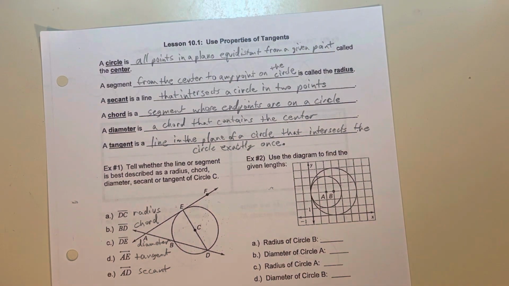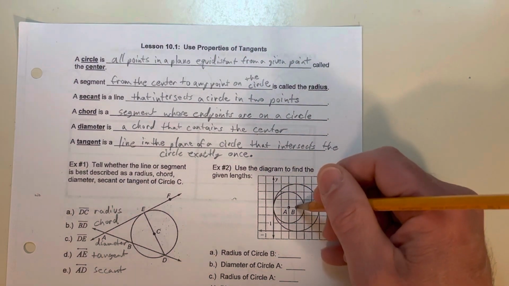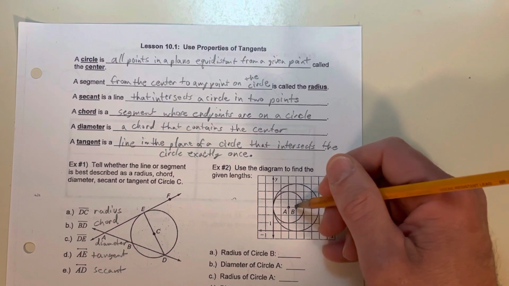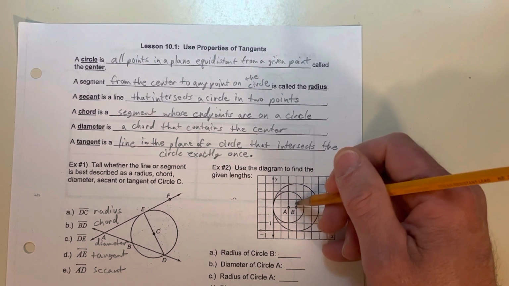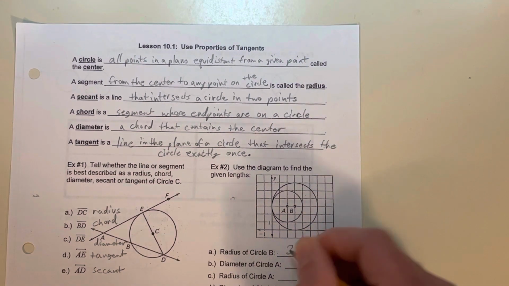All right, moving on to example 2, use the diagram to find the given lengths. And for part A, it says the radius of circle B. So the radius of circle B, center straight out to an edge. And yeah, it looks like the radius for circle B is 3 units.